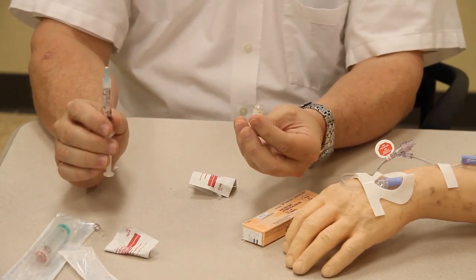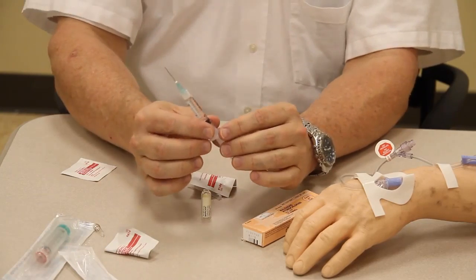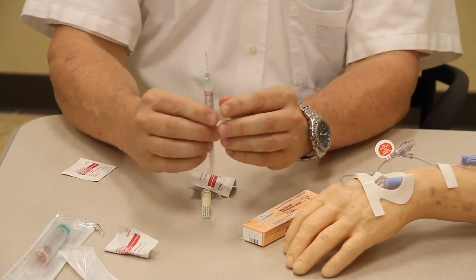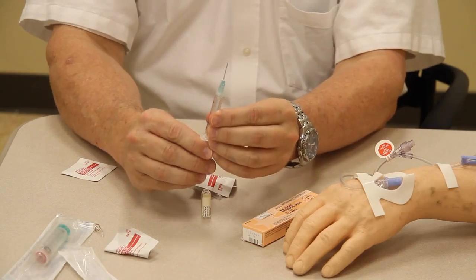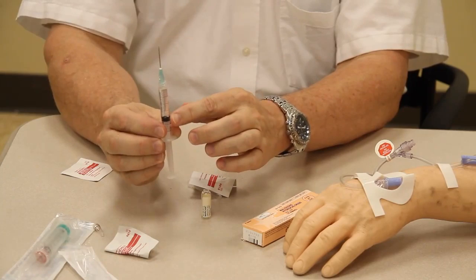Now what I'm being careful of is that I am only drawing medication, because if you stick the needle in too far, you can actually draw only air. But as you can see, I drew the medication out, okay? And now I have a full 2 cc's of medication in my syringe.